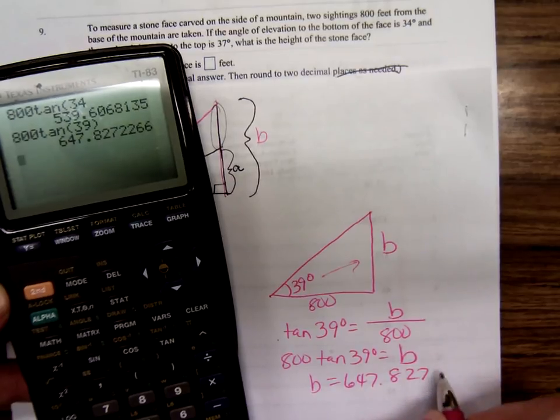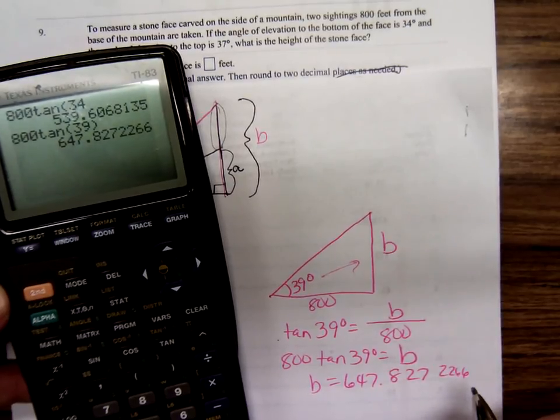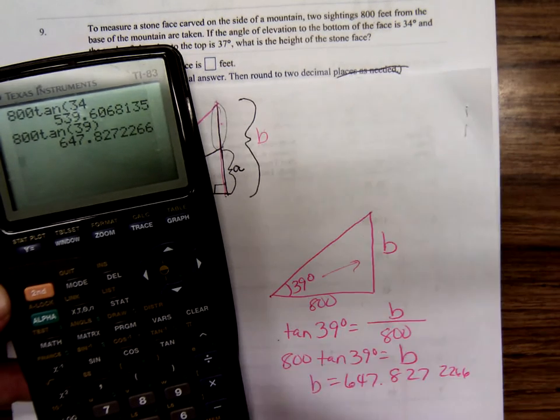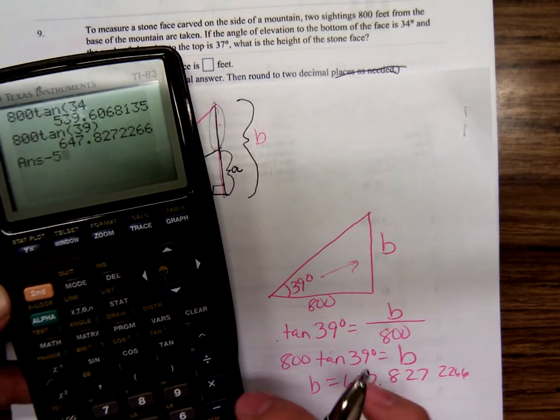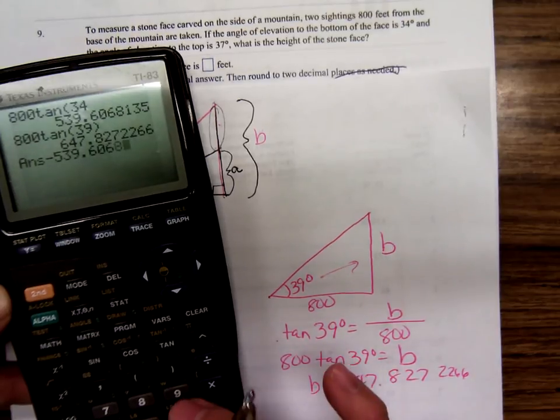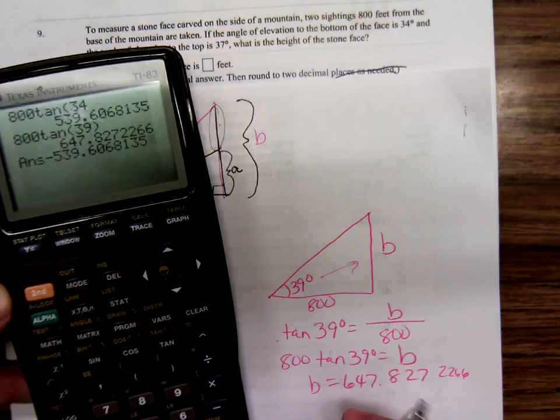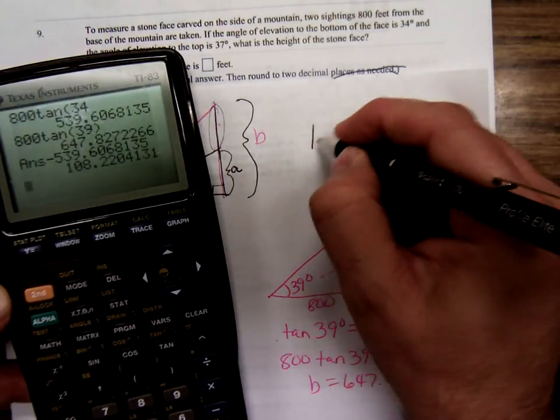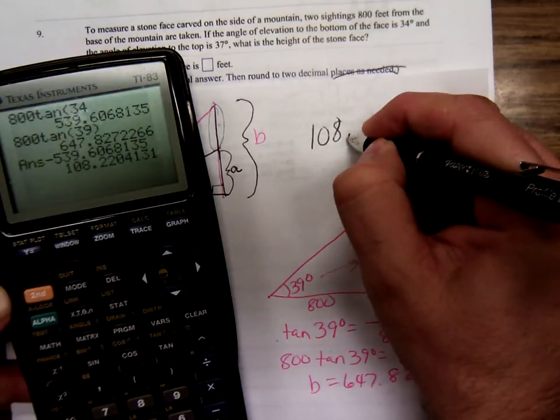And now I'm going to subtract those two numbers, minus 539.6068135, and that'll get me this height. So what are we getting there? 108.22.